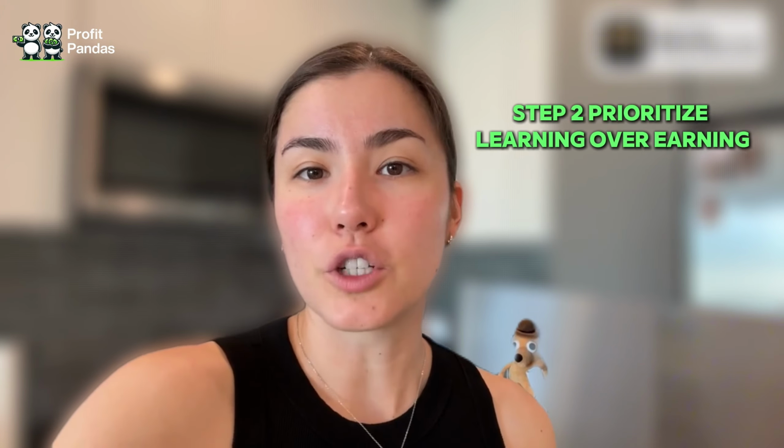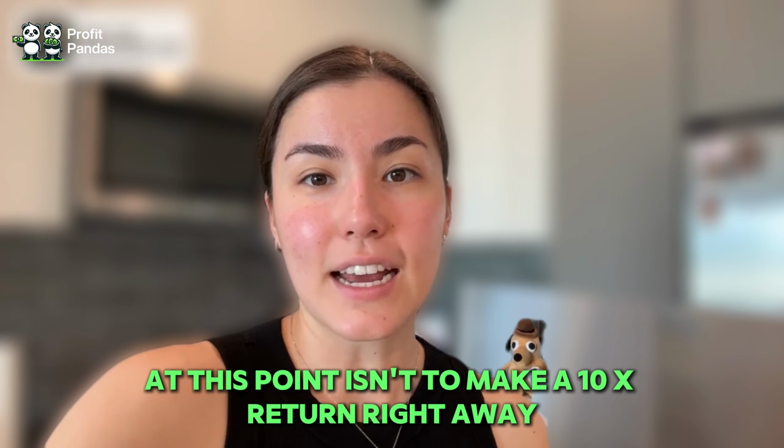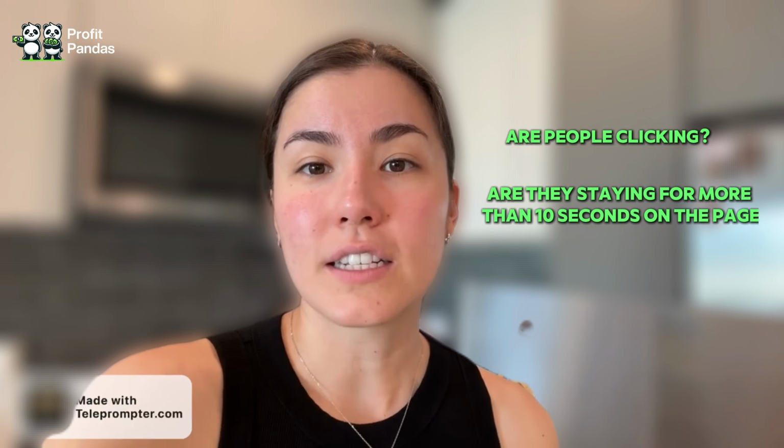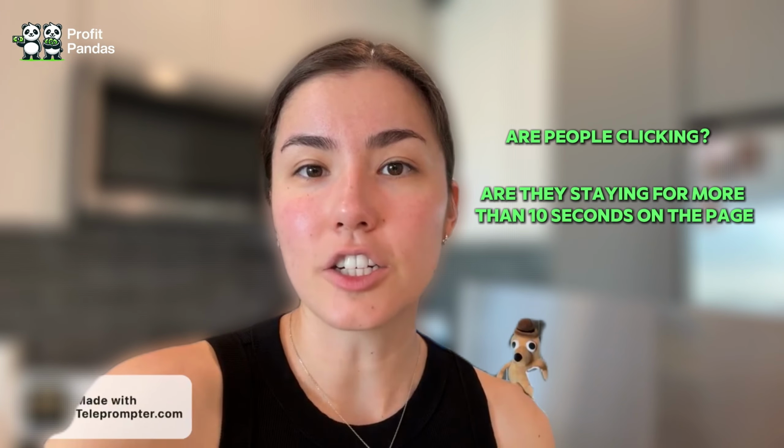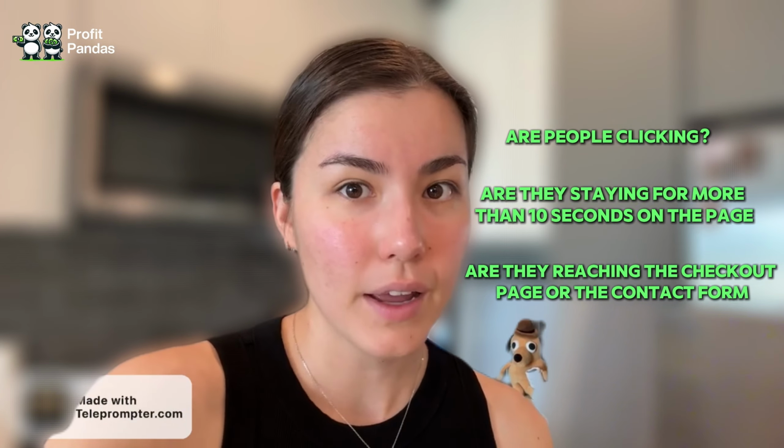After that is step 2. So you need to prioritize learning over earning at this stage. Your goal at this point isn't to make a 10x return right away. Your goal is to learn as fast as you can. Track these questions every day: are people clicking? Are they staying for more than 10 seconds on the page? Are they reaching the checkout page or the contact form? And even if you don't get conversions, you're learning where the friction is, and that is real progress.